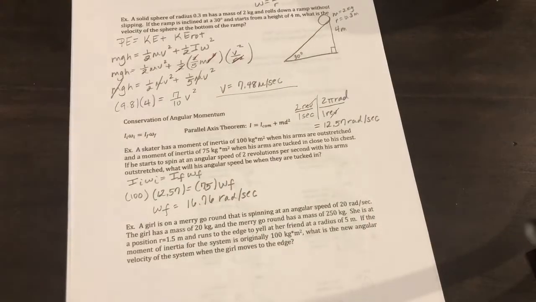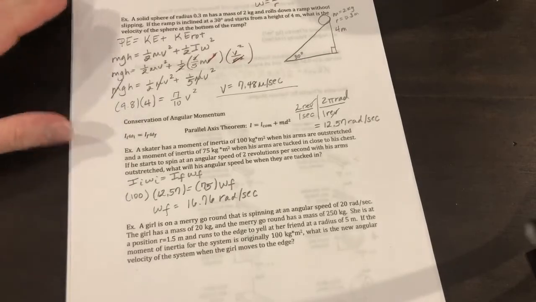Okay, so if you decrease the moment of inertia, you should spin faster. That's why ice skaters spin so much faster when they bring their arms in. And you can change it by height. You can change it by the radius of your arms. There are all different things that can change your moment of inertia that we're going to look at.